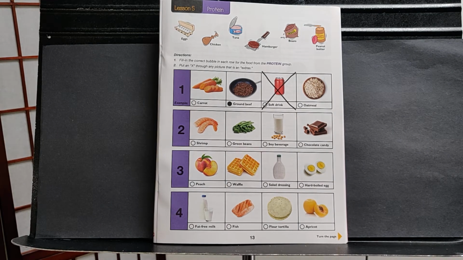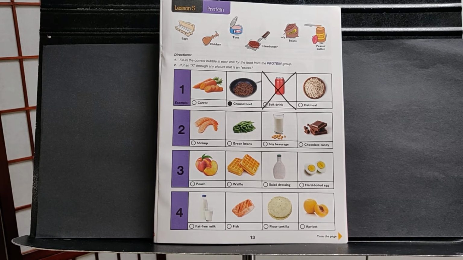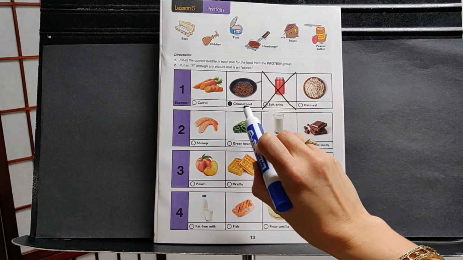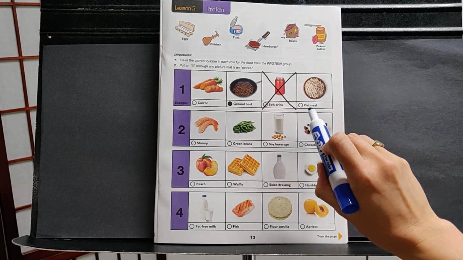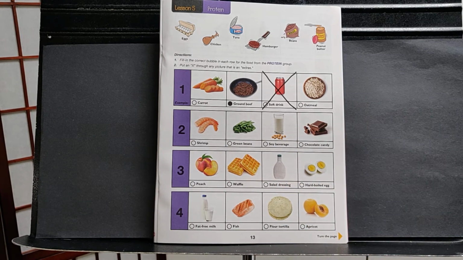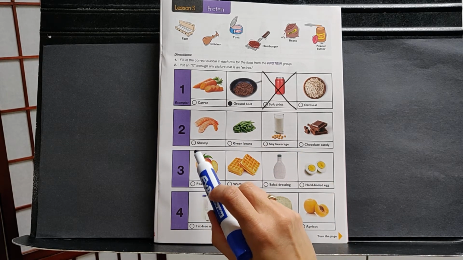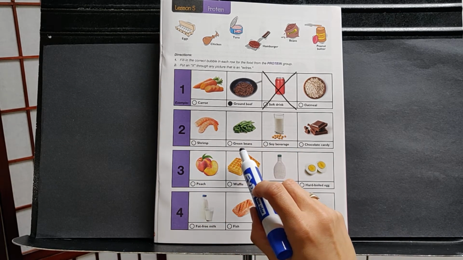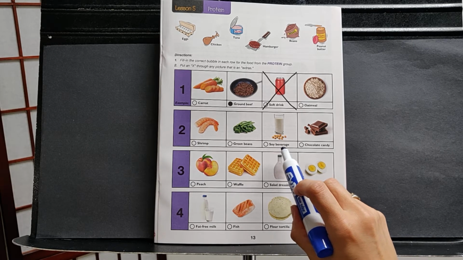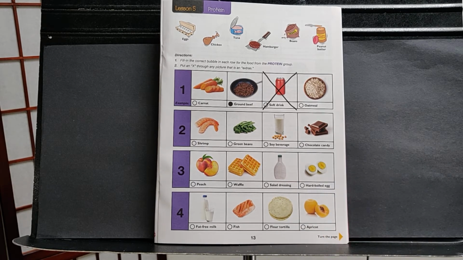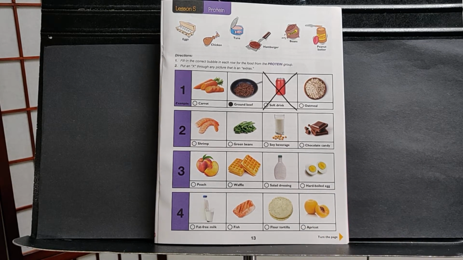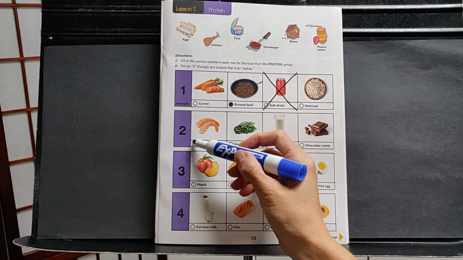Let's fill in the correct grains group. And if you want to, you can also put an X or any picture that's an extras. Okay, so between carrot, ground beef, soft drink, and oatmeal, the protein source is ground beef. Number 2, shrimp, green beans, soy beverage, and chocolate candy. A protein source here, we know it's meat, so we're going to include shrimp.